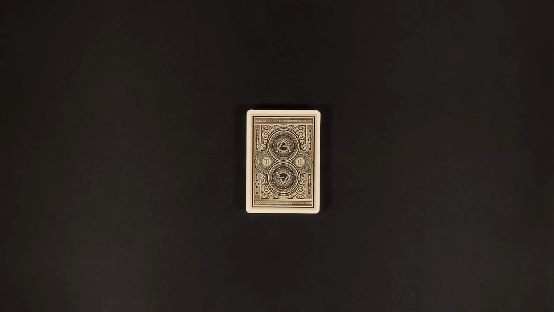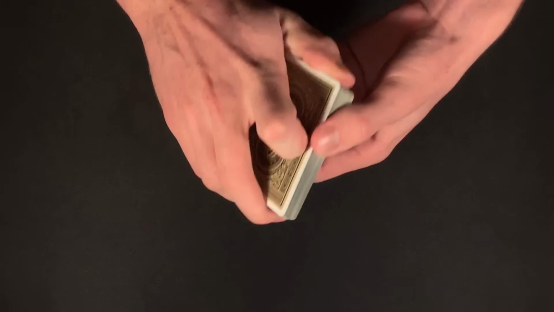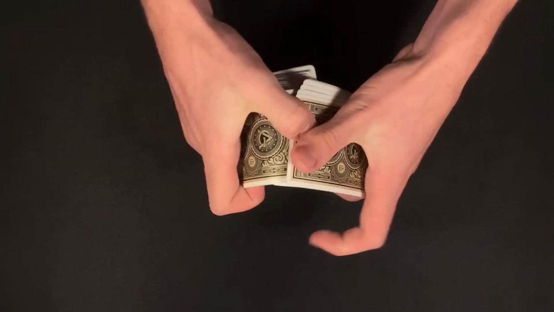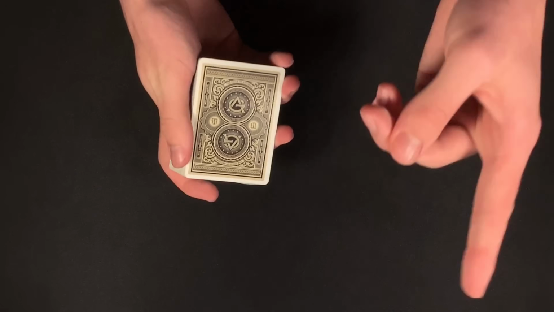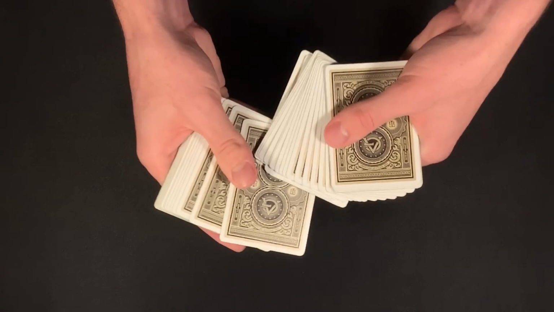And now let's get straight into this performance. Alright, so I would start off this trick by having my spectator give the deck a shuffle. Once they are done, I would ask for the deck back and have them choose a card. They do have a free choice, so let's say my spectator chooses this one right here.